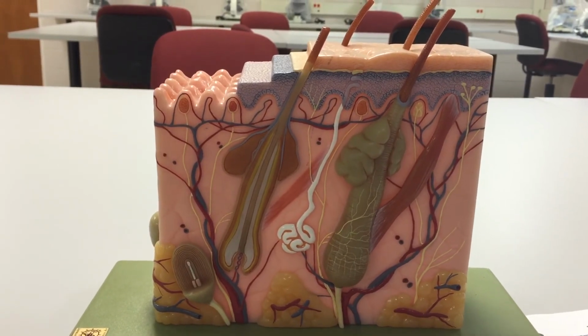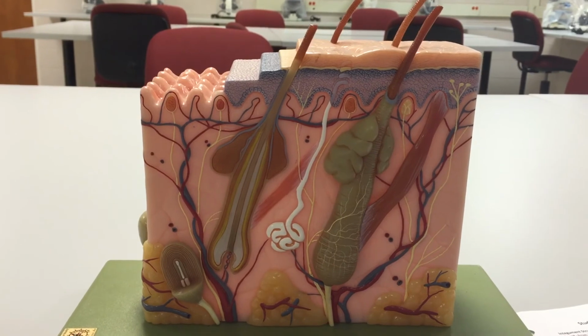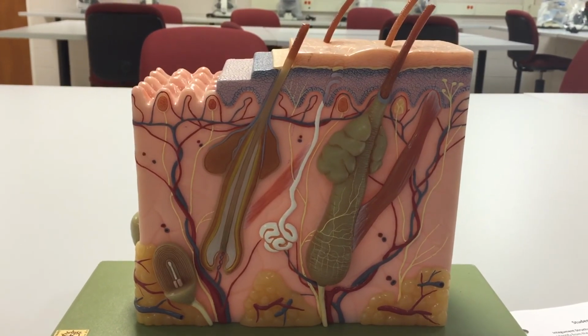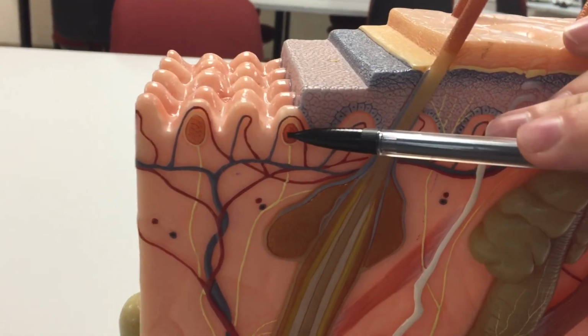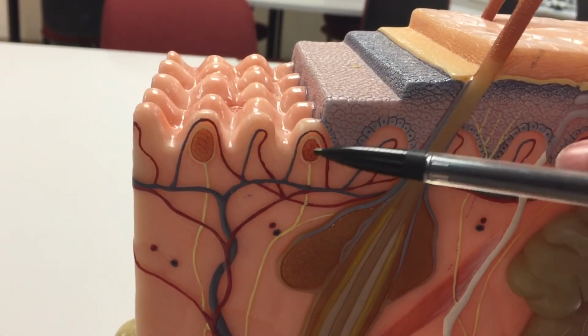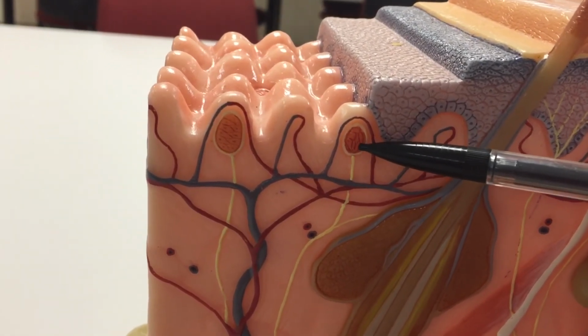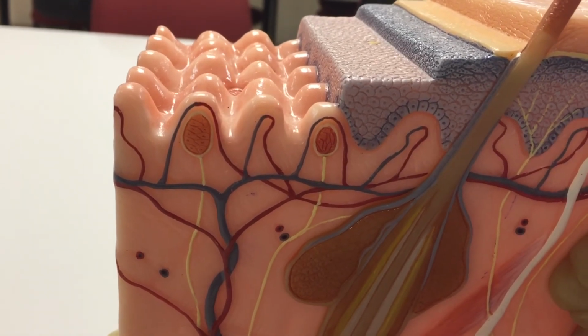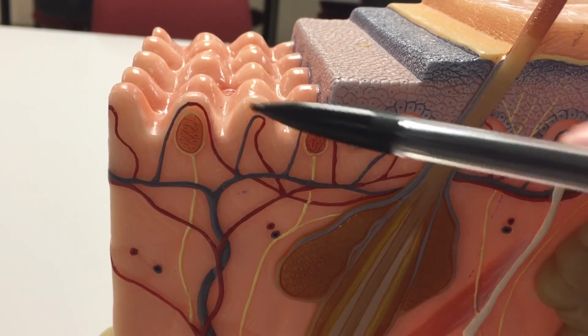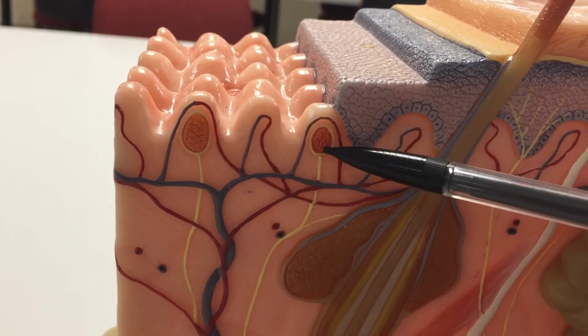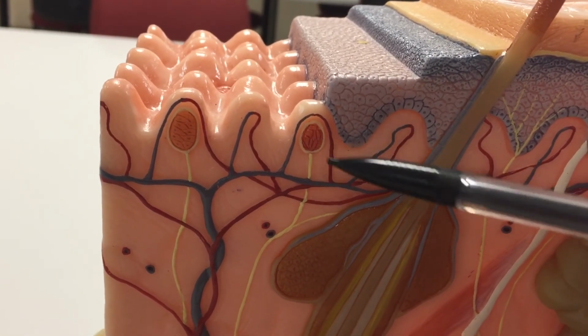You have two types of sensory receptors that you're responsible for. One is very superficial and very small. So here's one here. Here's another example. Those are called your Meissner's corpuscles or your tactile corpuscles. And those sensory receptors are responsible for light touch.